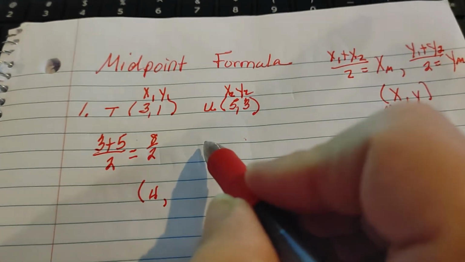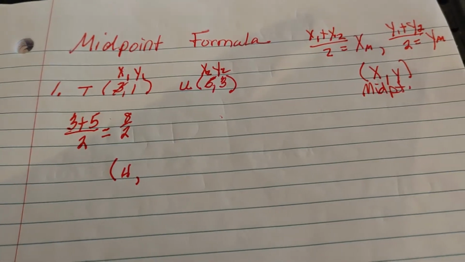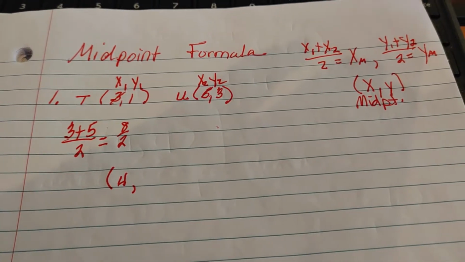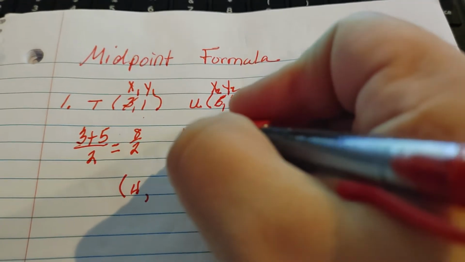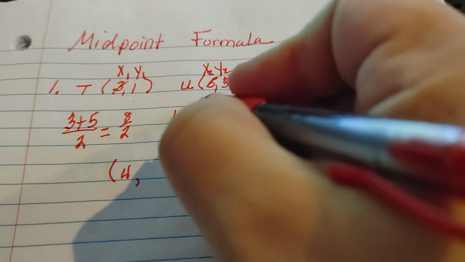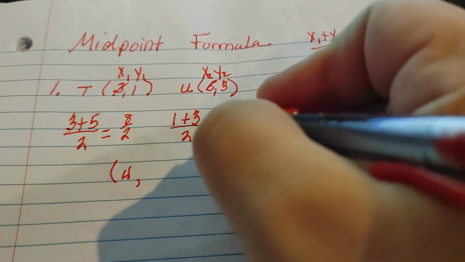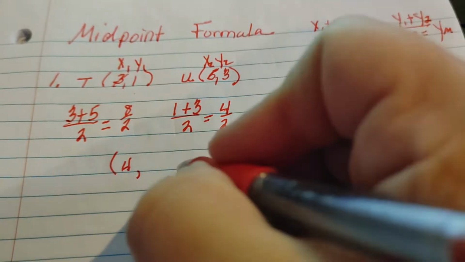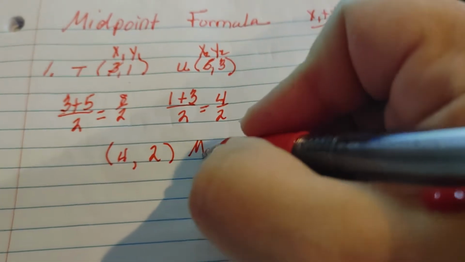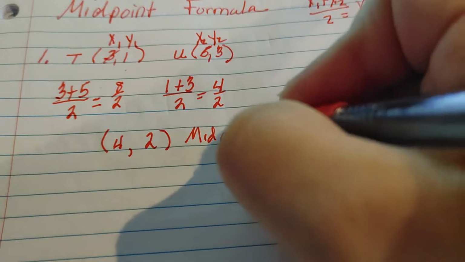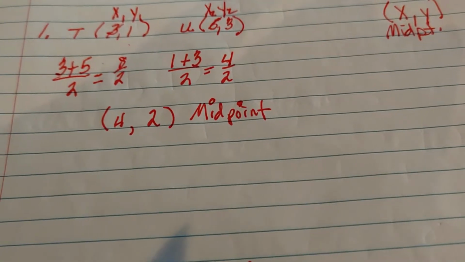Then we have our y's. So I'm done with the x's. I'm going to cross those out. If that helps, you can cross them out so you remember. Then I have 1, and I'm going to add 3 and divide by 2. This gives me 4 divided by 2, which gives me 2. So your midpoint is (4, 2).